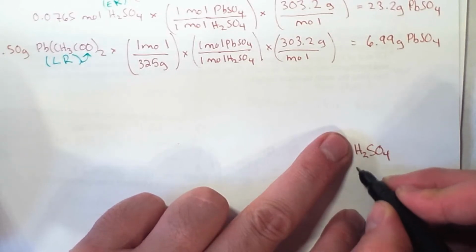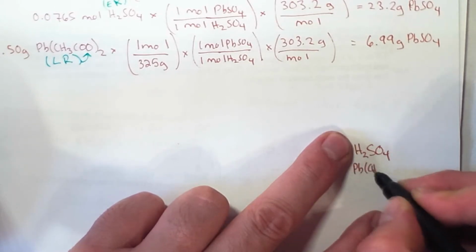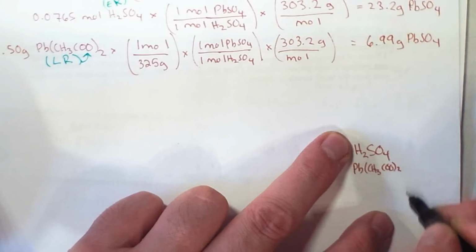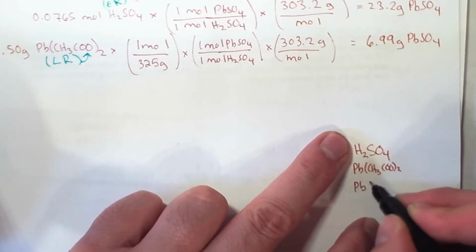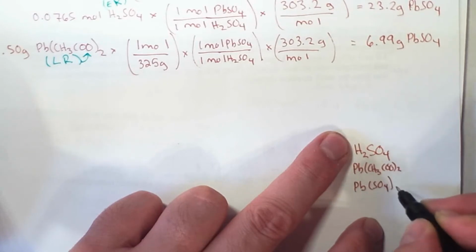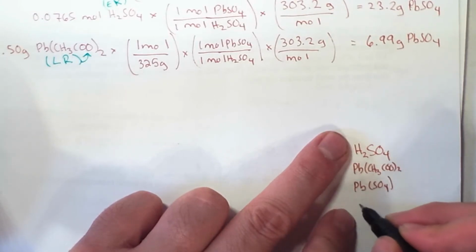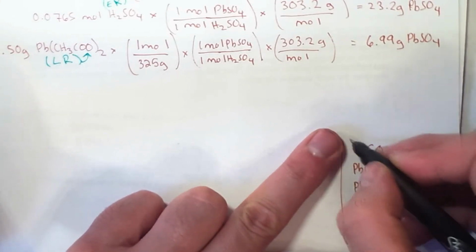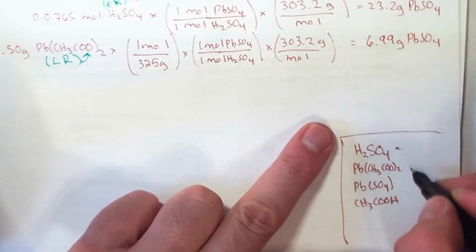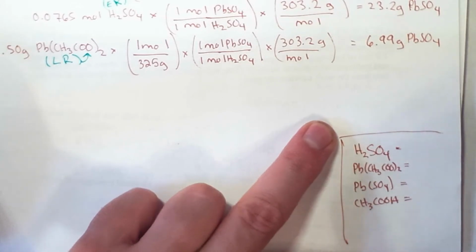H2SO4, lead acetate, lead sulfate, and acetic acid. A little answer box down here. We'll just keep track of what we have.